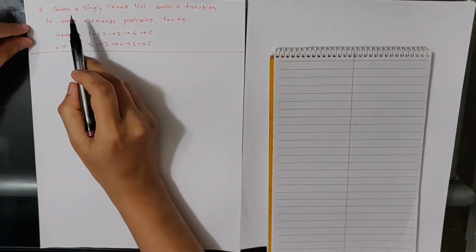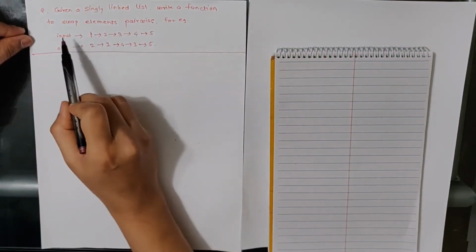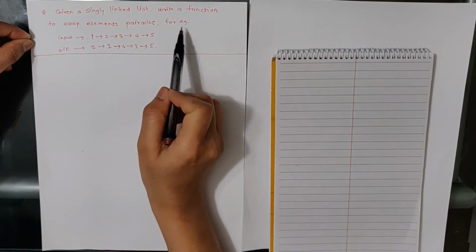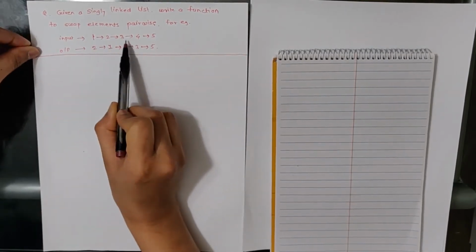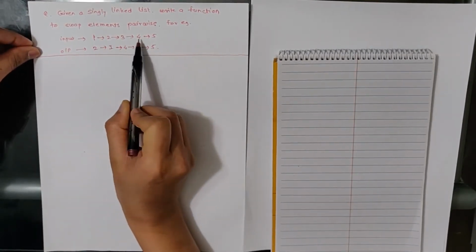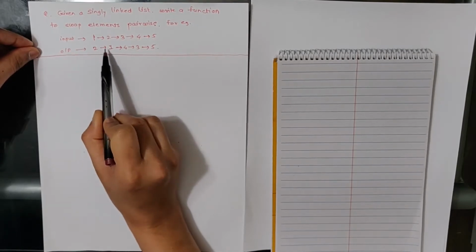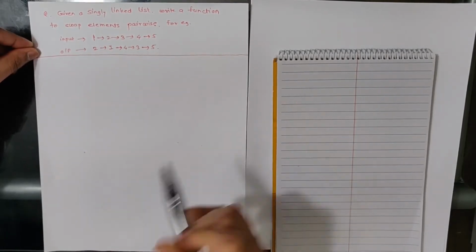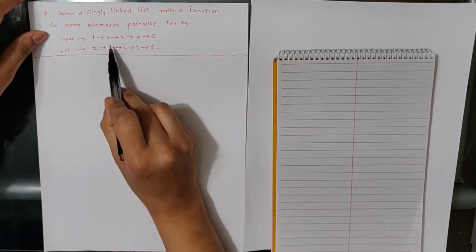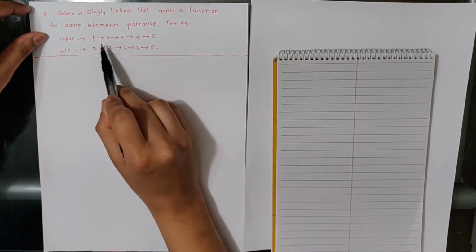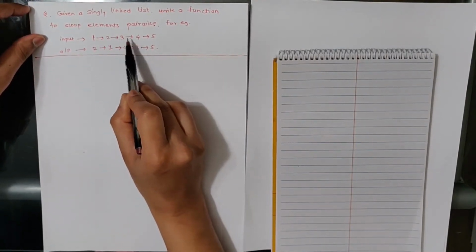The next question is, given a singly linked list, write a function to swap the elements pairwise. For example, the given list is 1, 2, 3, 4, 5. Now the output should be 2, 1, 4, 3 and 5. We need to swap the elements pairwise, which means this should go here and this should go here, and this will remain as it is.